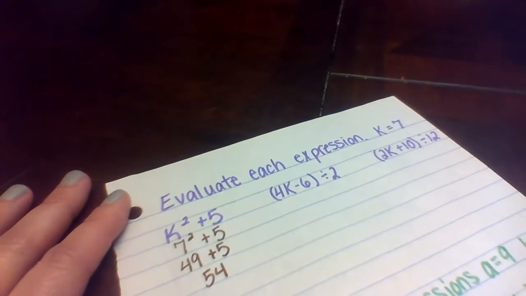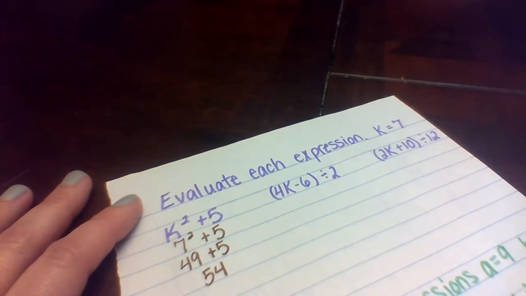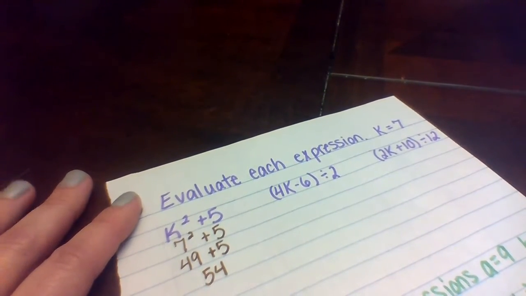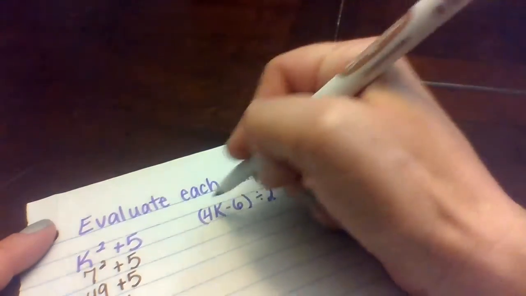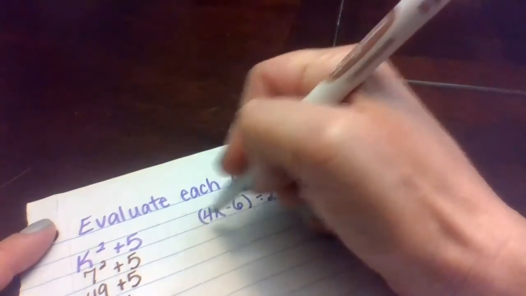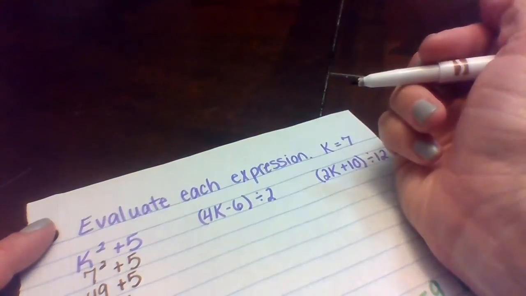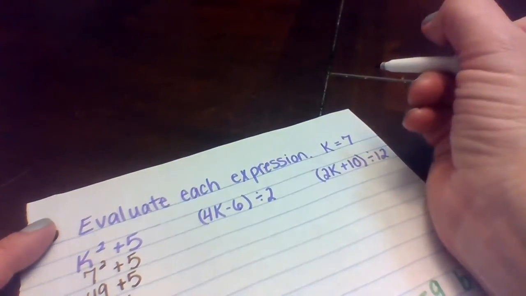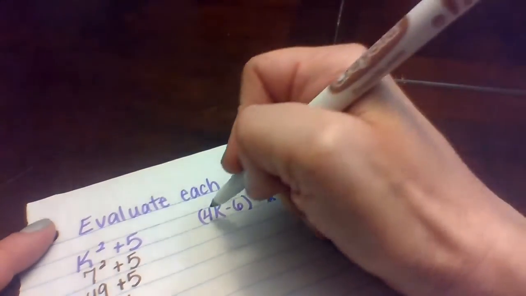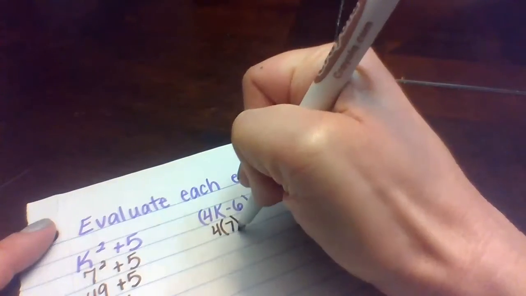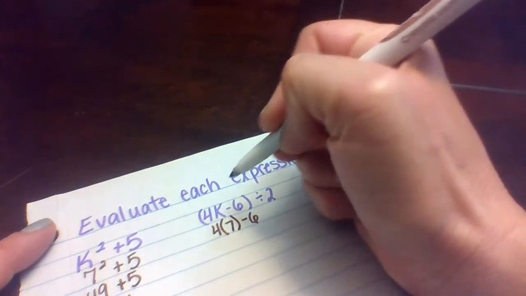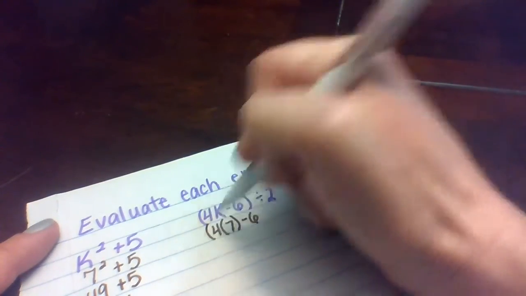Okay, so that is how I evaluate the expression. I am just substituting in 7 for k and solving. Let's take a look at the next one. 4k minus 6, and it's in parentheses, so I have to do that part first, divided by 2. 4 times 7 minus 6, and then this whole thing is in parentheses.